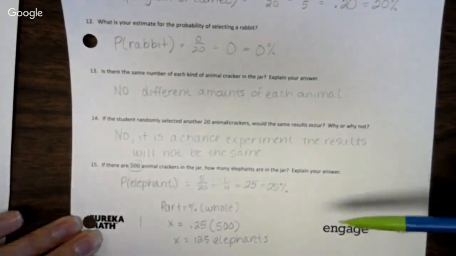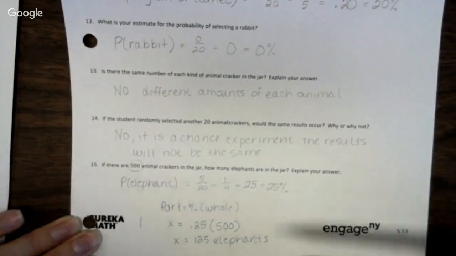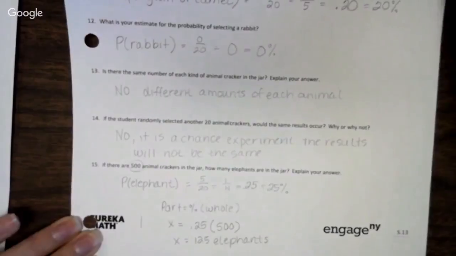This question is often asked on New York State tests. They like to say how many total, but you have to find the percentage before you actually use part equals percent times whole. And that is the entire lesson. Your problem set is on the very next page. That is your homework for tonight.